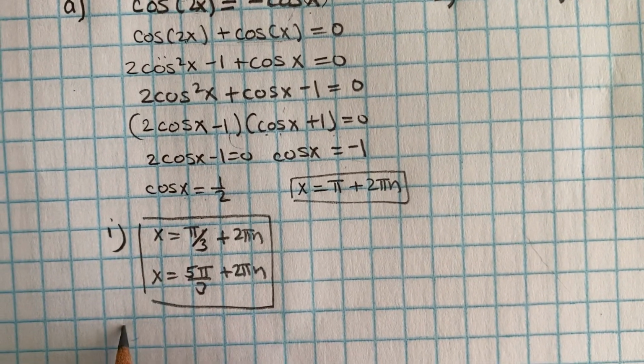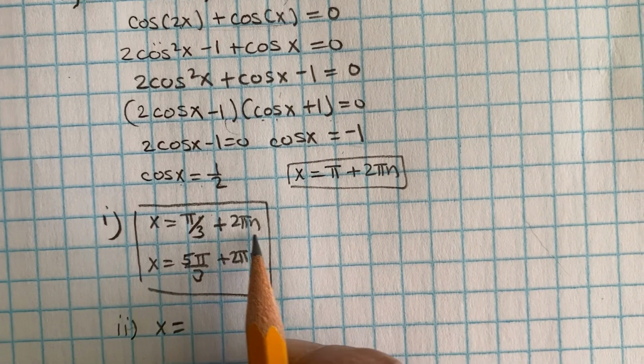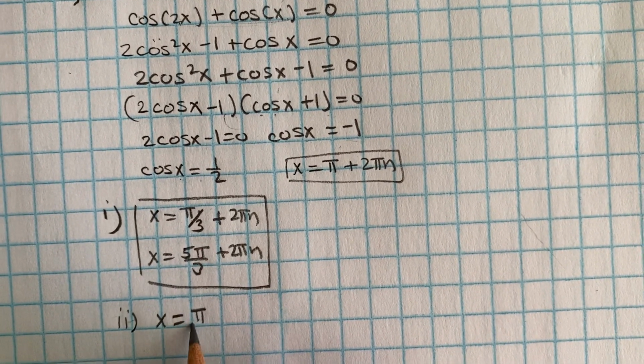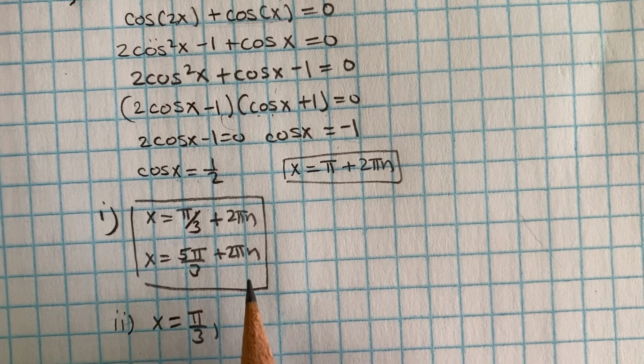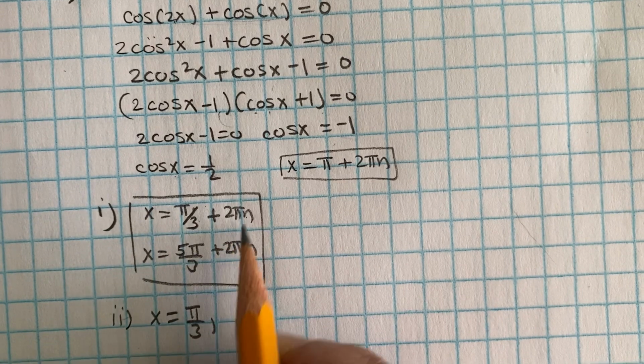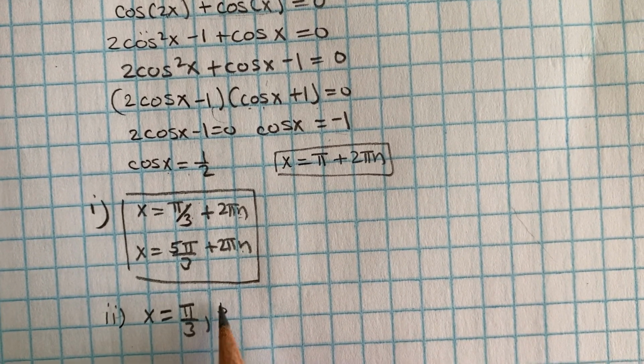Now, once you have the general solution, it's easy to find the specific solution. I'm going to plug in n is equal to 0 over here. I'm just going to get pi over 3. That's within the interval of 0 to 2 pi. If I plug in 1, 2 pi plus pi over 3, that's going to be outside the interval, so I'm done with this. If I plug in 0 over here, I'm going to get 5 pi over 3.